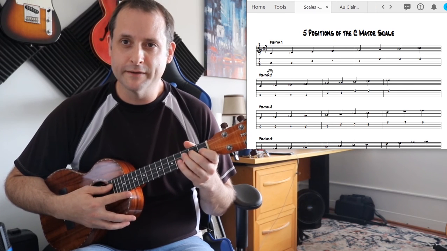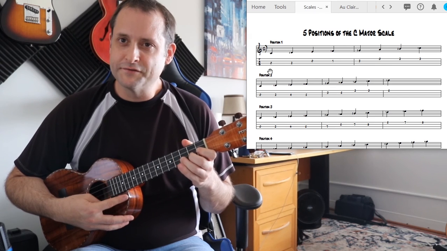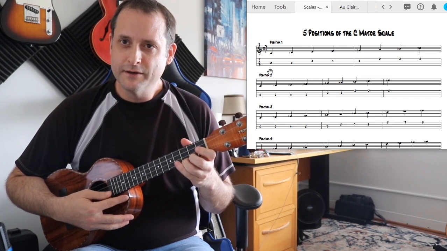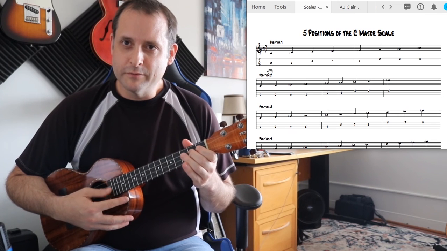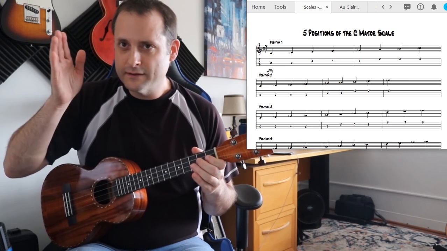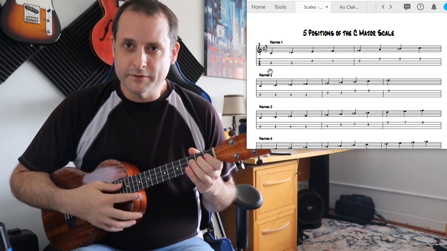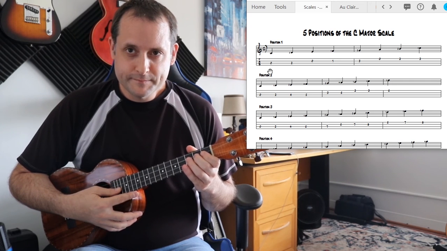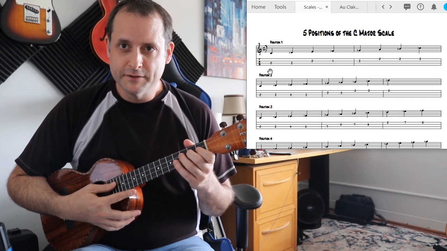So when we play in a position, our fingers kind of just naturally fall on those frets, and you can develop the ability to play without looking so much, so that you can keep looking at your music, okay? And we don't have to move our hand back and forth. That's what a position means.